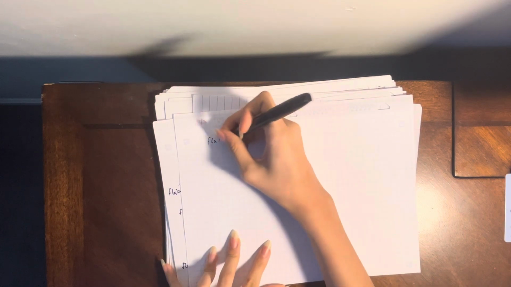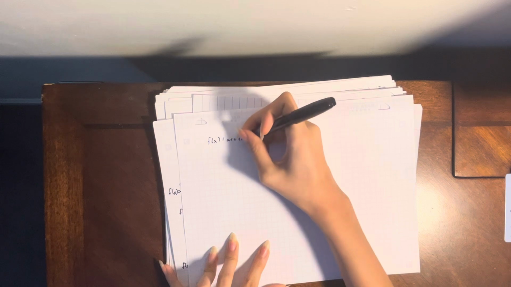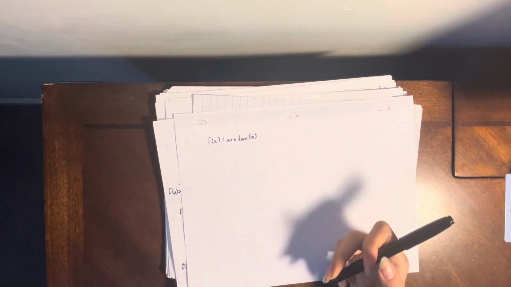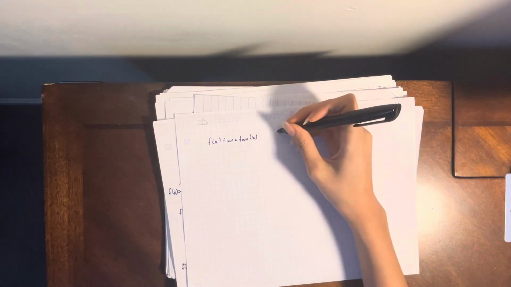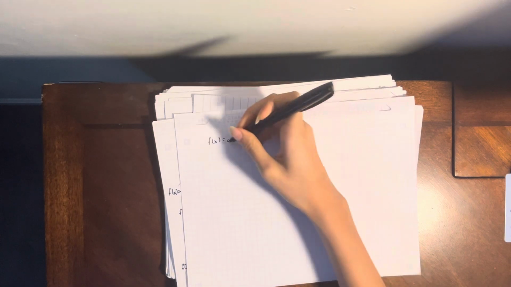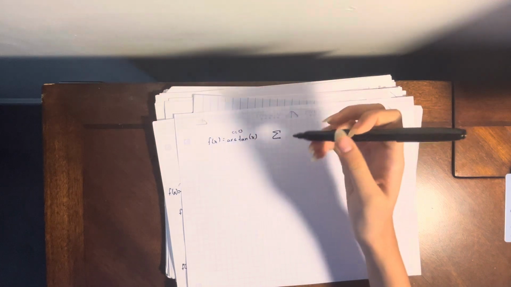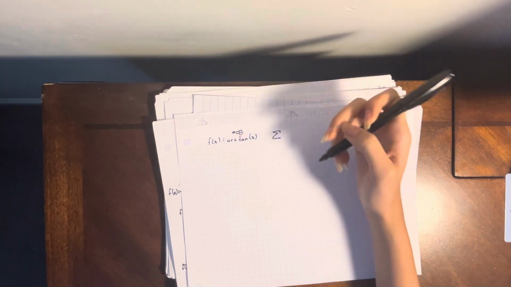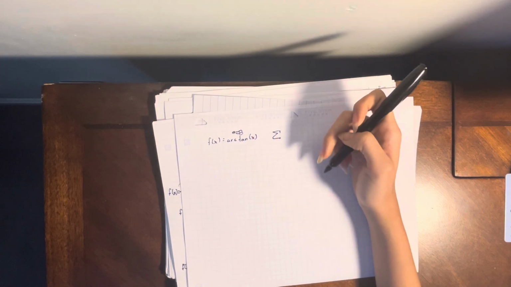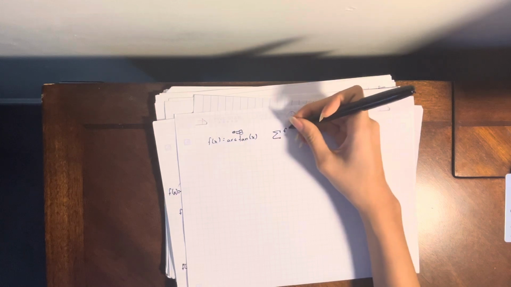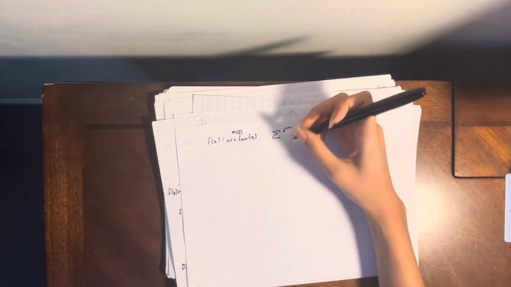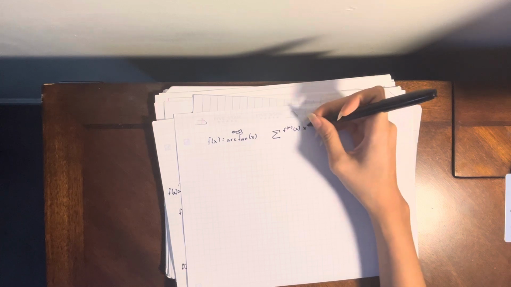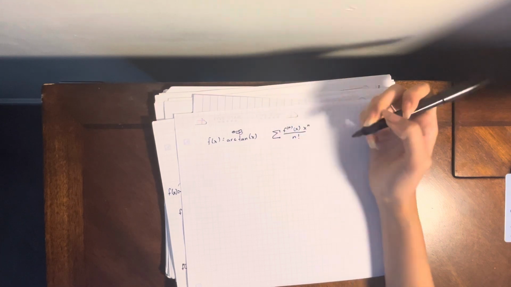f of x is equal to arctan of x, right? Find a series for it. Okay, and oh, this is centered at c equals 0, which looks like nothing at all. Your first instinct might be to do the whole Taylor series thing where we're going to have the nth derivative of f at 0 times x to the power of n over n factorial.